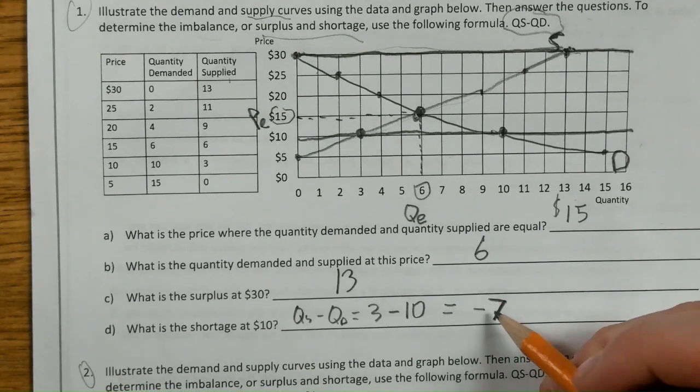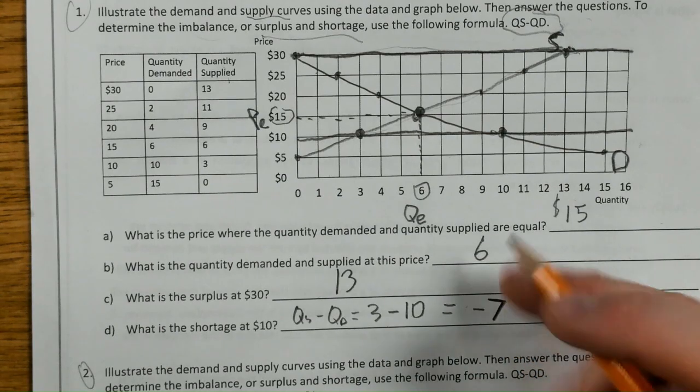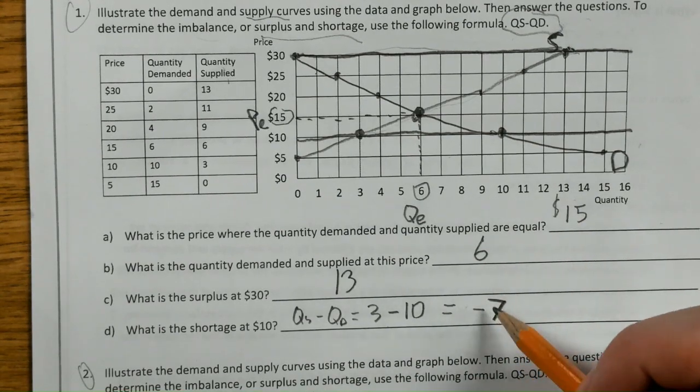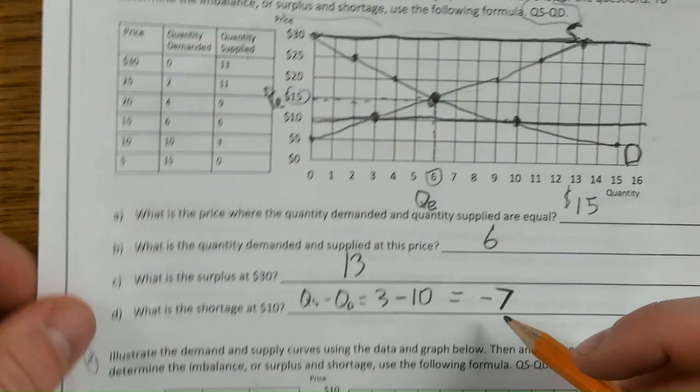And I will ask that we express the shortages in negative terms. Okay, it's a shortage, so it means that we are short. We have less than we want. This is a negative number to represent that.